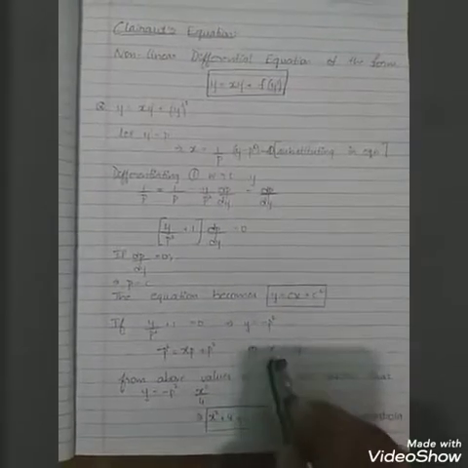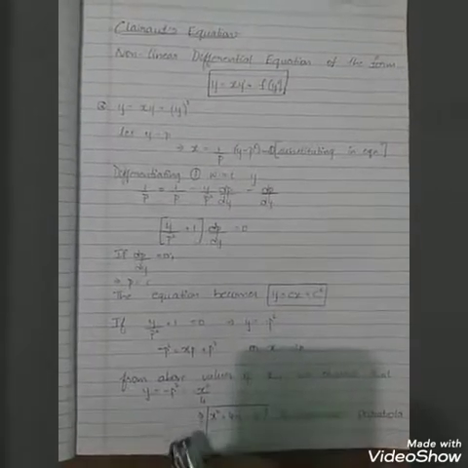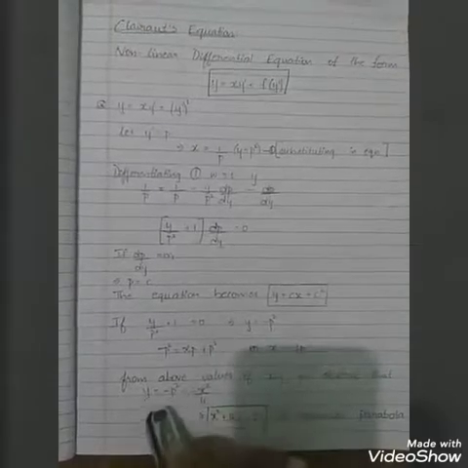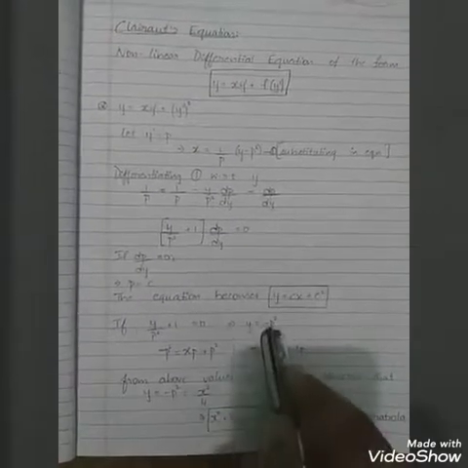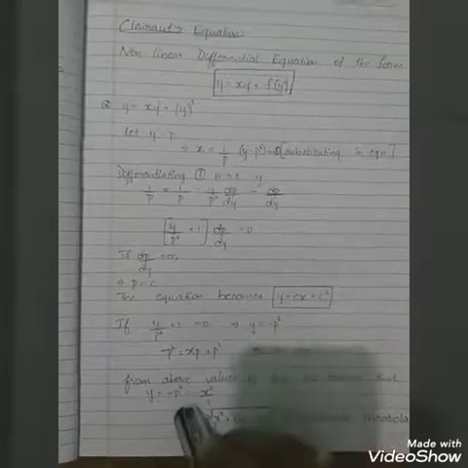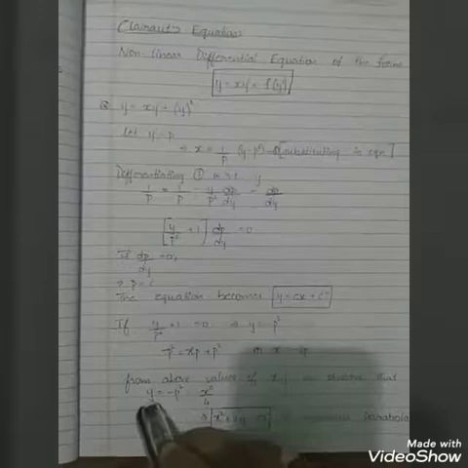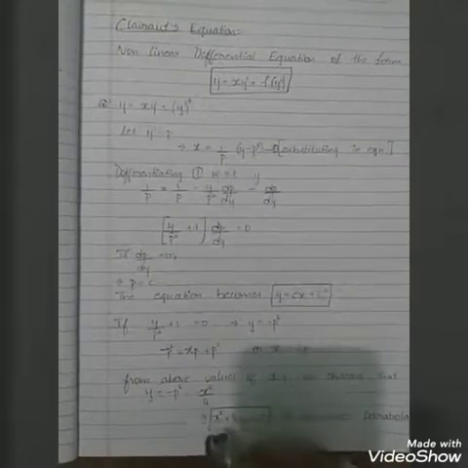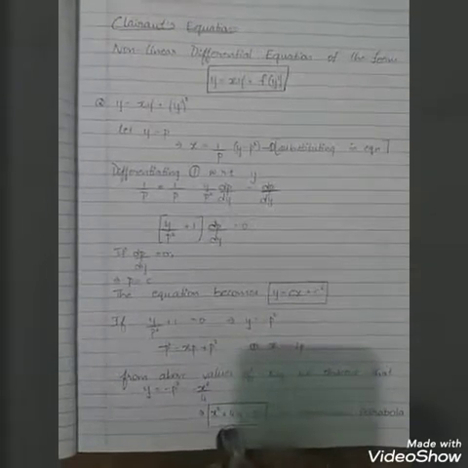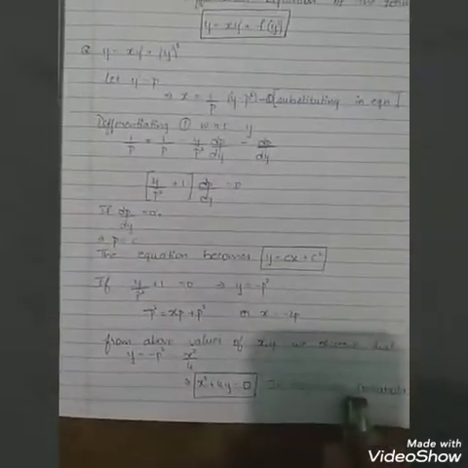From the values of x and y, we can obtain an equation such that y is equal to minus p square, which is nothing but minus x square by 4. Now send 4 to the other side and bring x to one side. Then it becomes x square plus 4y is equal to 0, which represents a parabola.